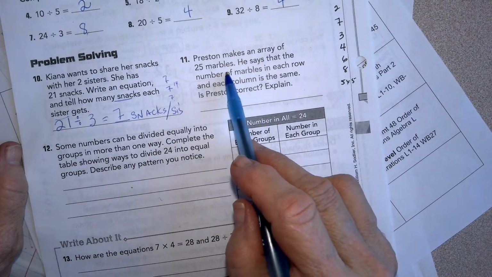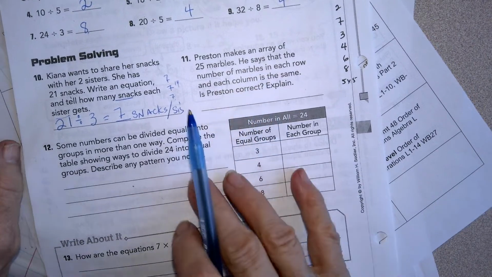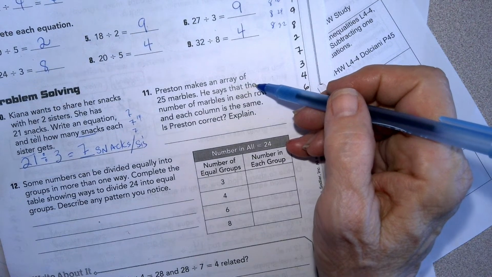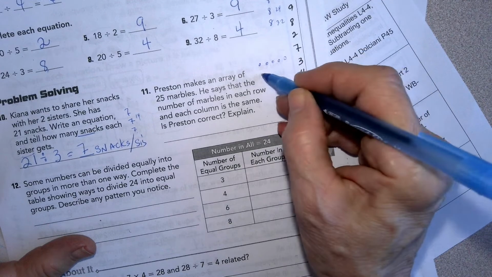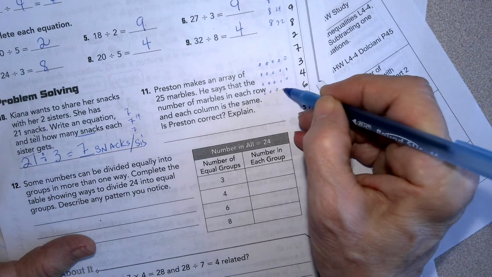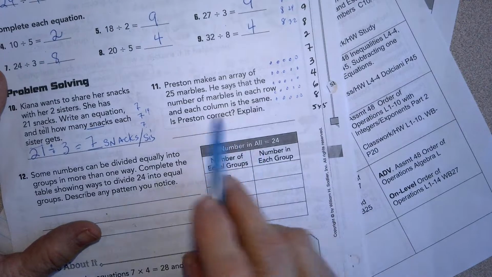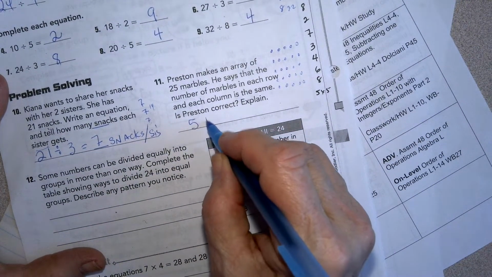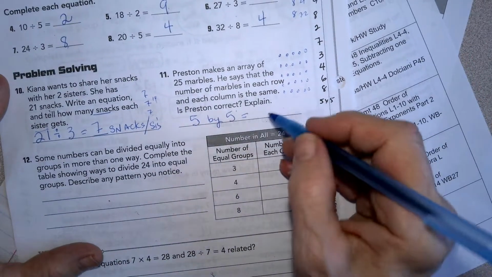Then it says, Preston makes an array of 25 marbles. He says that the number of marbles in each row and each column is the same. Is he correct? Well, what two numbers make 25? What times what? 5 times 5. So 1, 2, 3, 4, 5. 1, 2, 3, 4, 5. And so on, and that's 5 by 5. So he says the number of rows is the same as the columns. Is he right? Yes, and just put it's a 5 by 5, which is equal to 5 times 5 is how many? 25.